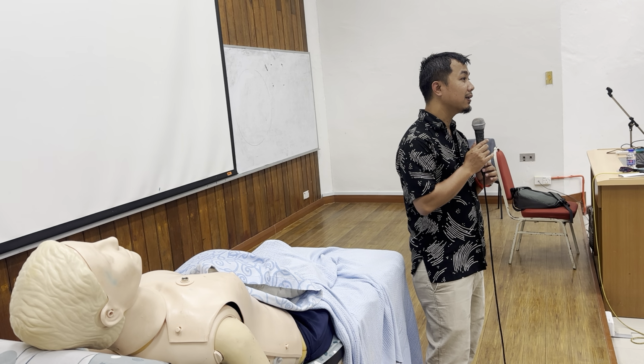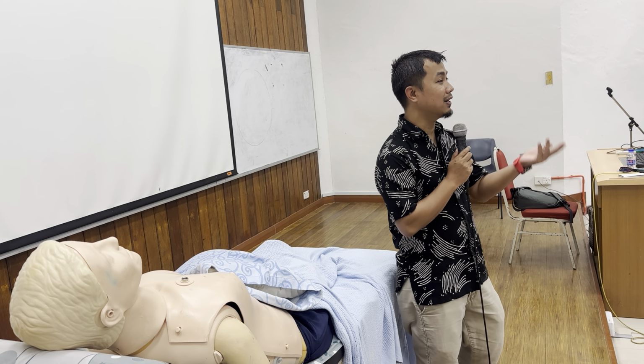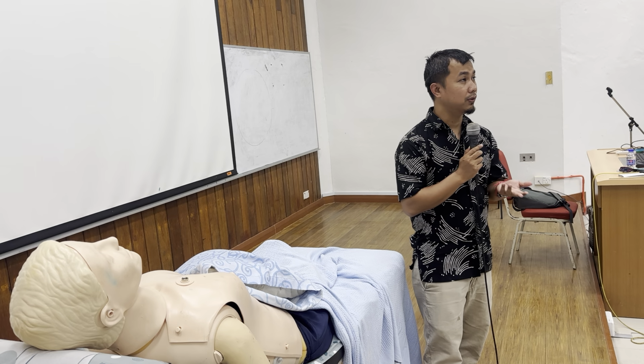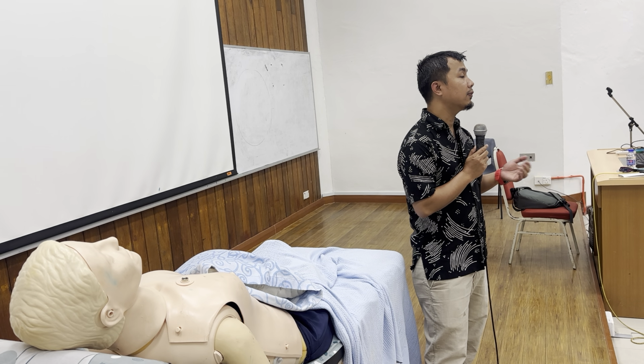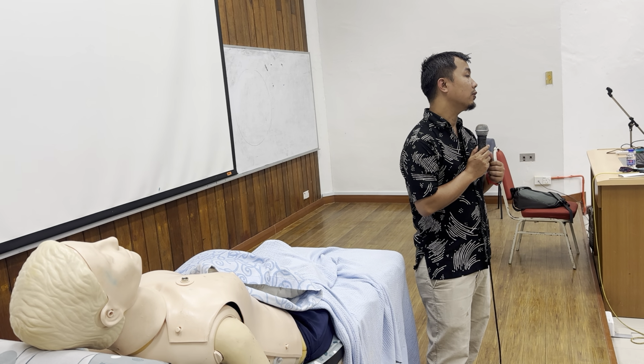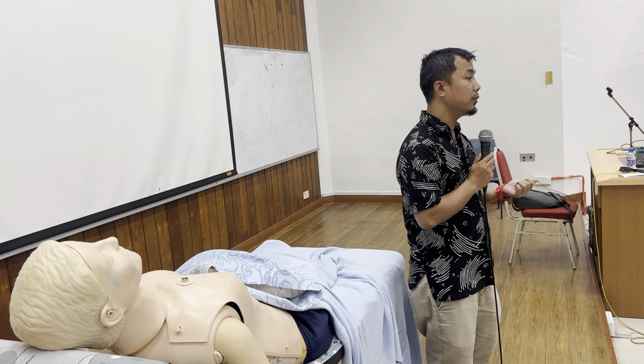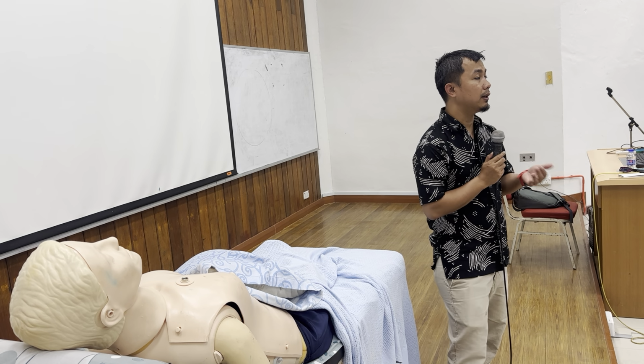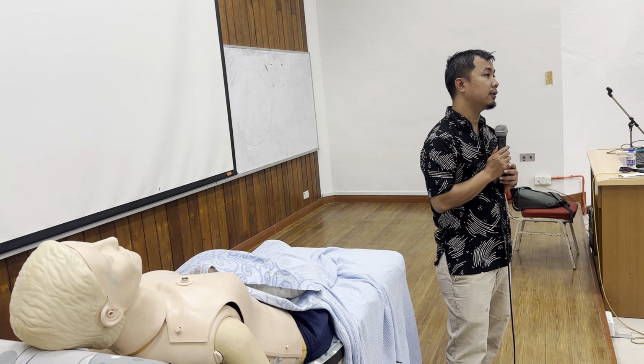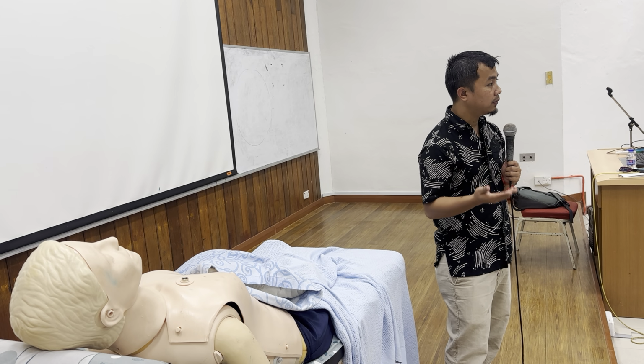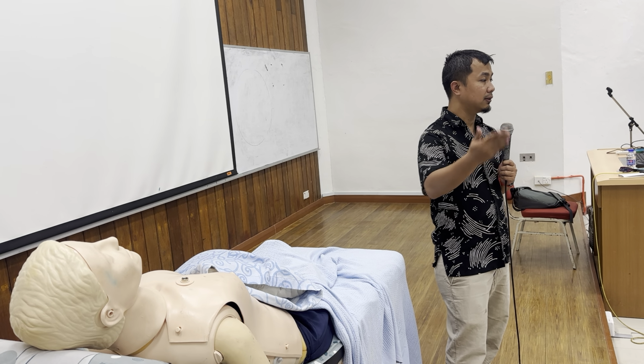Apa ni? Cukup lah kan? Stony dullness on percussion, which is suggestive of pleural effusion. And the likely etiology for the right pleural effusion could be due to bacterial pneumonia, pulmonary tuberculosis, lung malignancy, based on the other probabilities. I would like to confirm my finding by doing such and such.